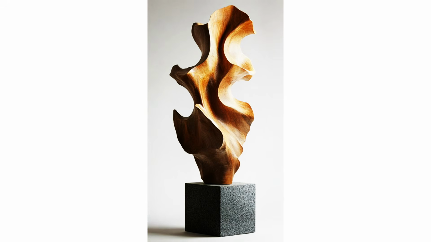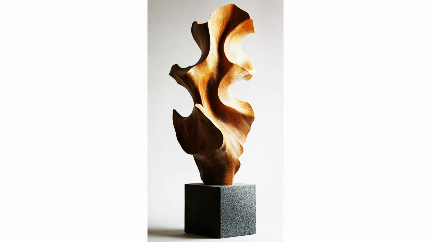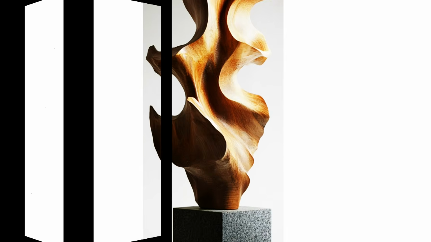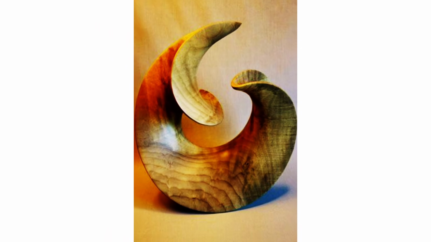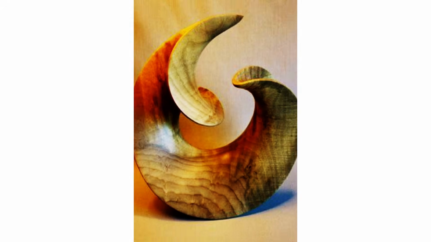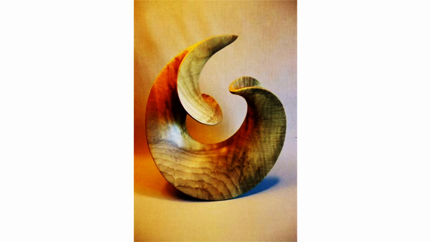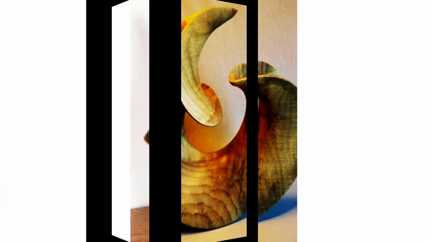The lines in the wood show its age. The texture shows its struggle. The color shows its environment. Some woods are light and soft, easy to shape. Others are dense and strong, requiring patience and power.